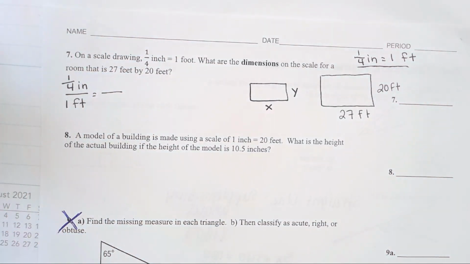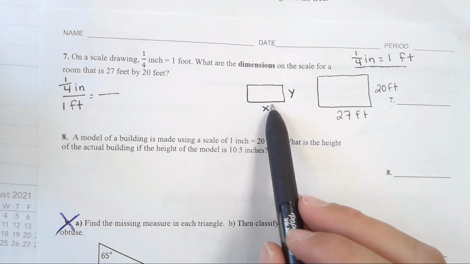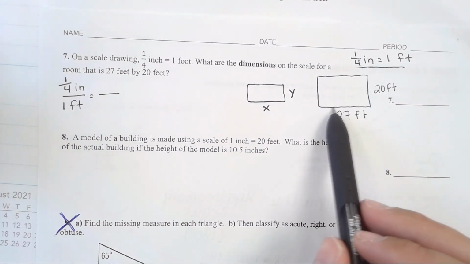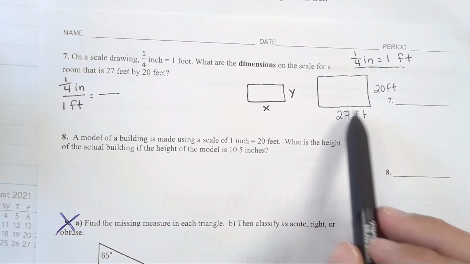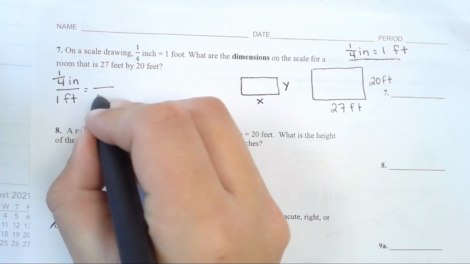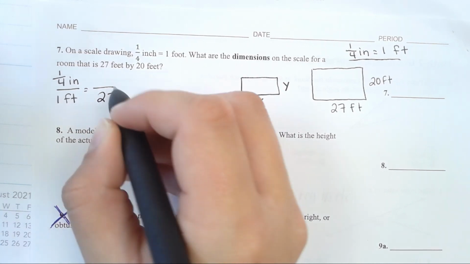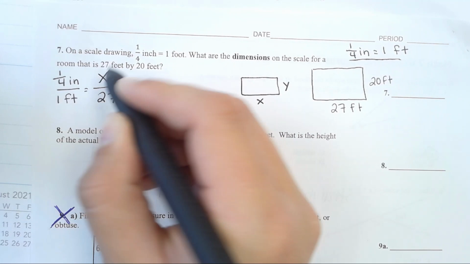And then it does not matter which one you do first. So let's say we are trying to find the length first, so this x here. So the number that I need that's going to be corresponding with the x is that 27. And since 27 is the actual, it goes on the bottom, and then your variable goes up top.